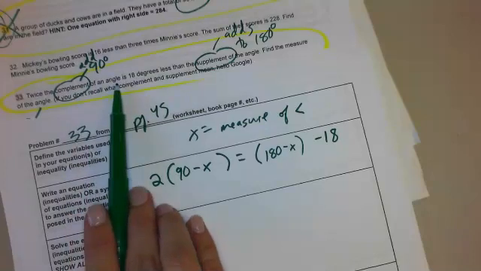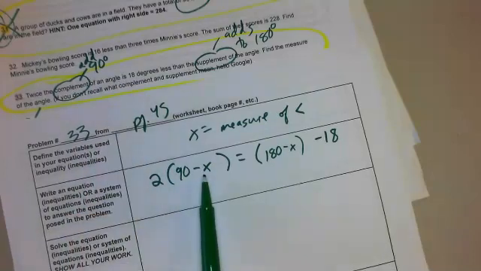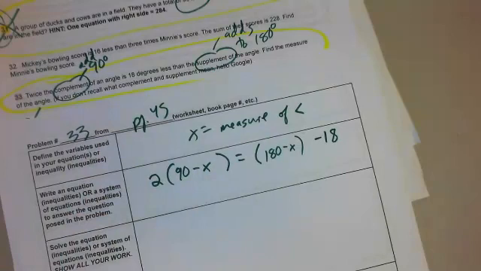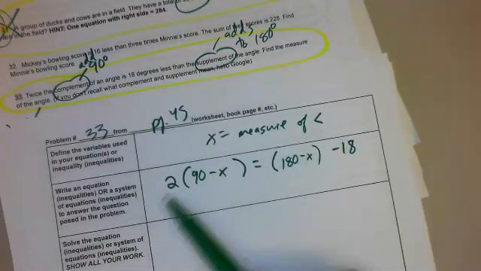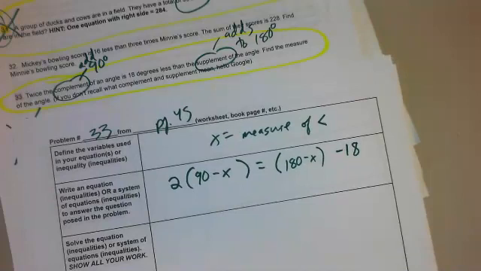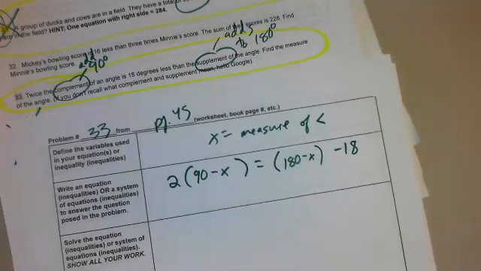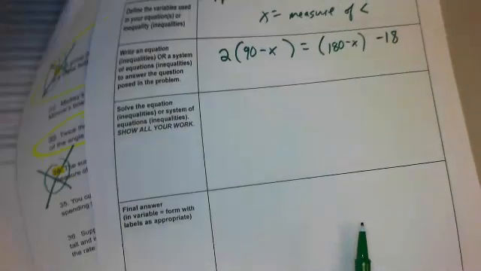That's all there is to it. Twice the complement of an angle. So if an angle is 45 degrees, 90 minus 45 is the complement of it. That's how you get those 2. And then you're going to solve, you're going to distribute, and you're going to go through. I think that's enough for today. I want you guys to get going on the word problems. Have fun with them. I think they're a lot of fun. And that's it for today.